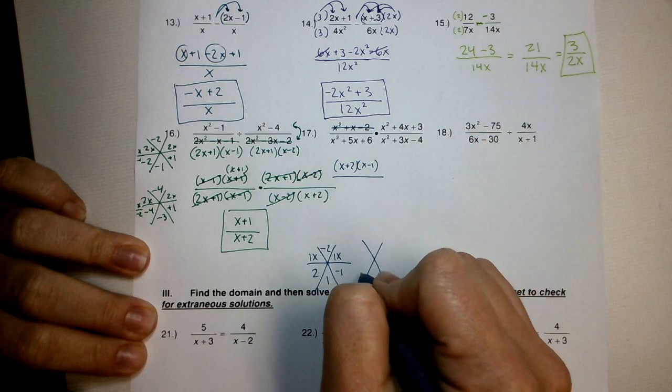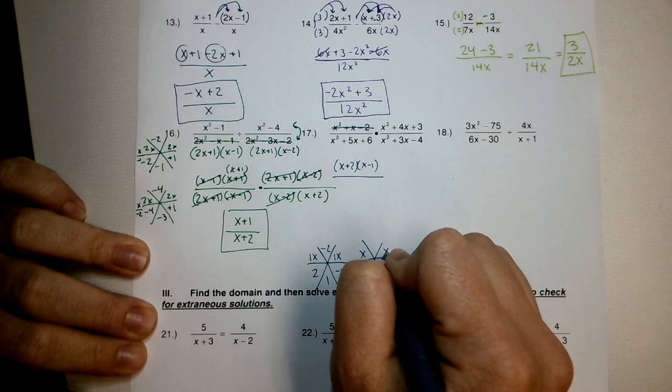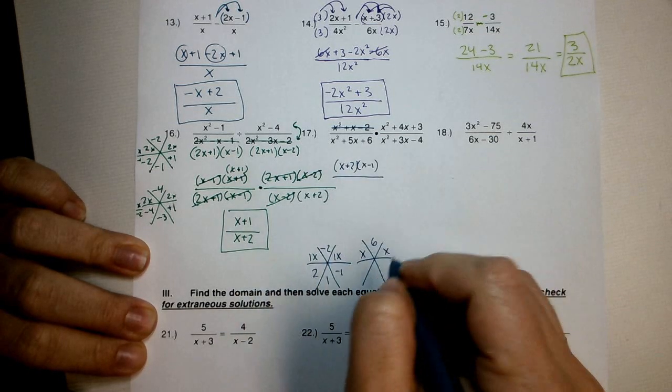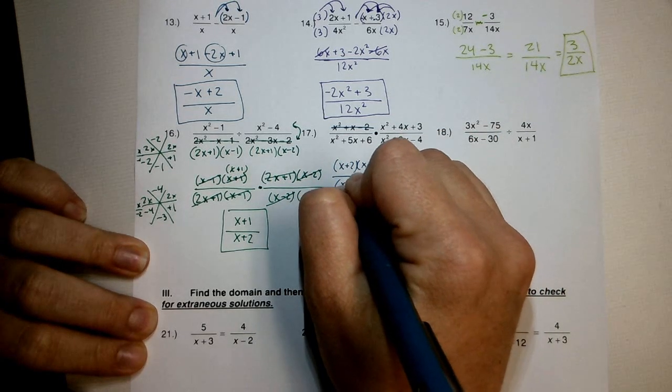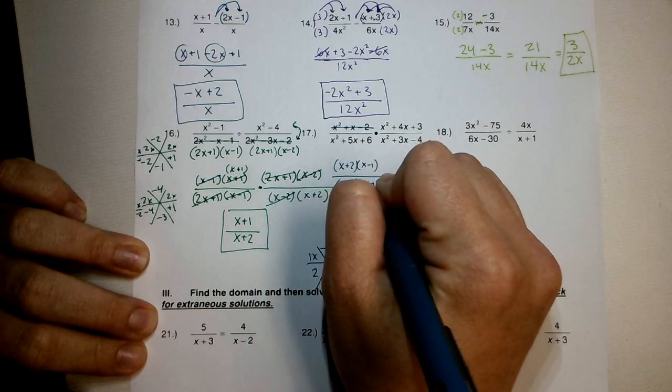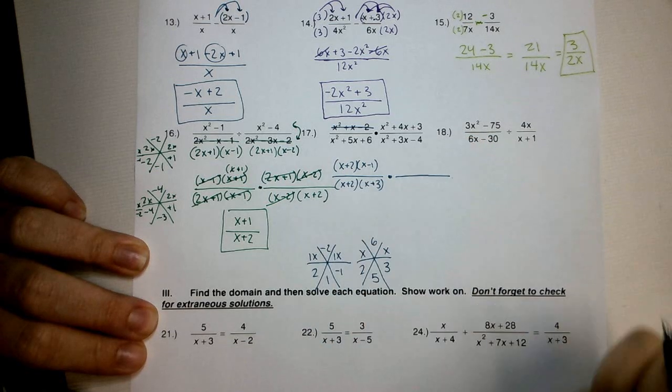So let's do that bottom one. I get x, 1 times 6 is 6. It's 5, so it's going to be 2 and 3. So this is x plus 2, x plus 3. Now this is already multiplication, so we're not flipping anything.